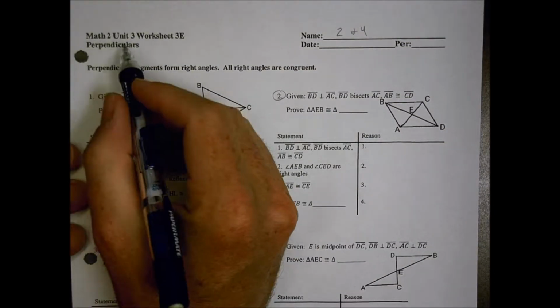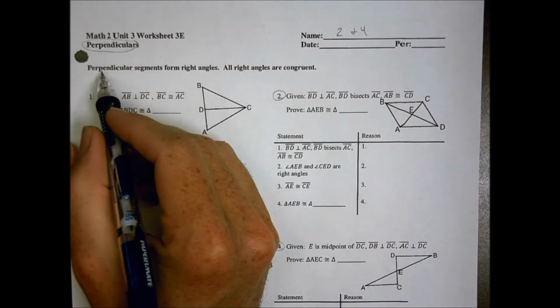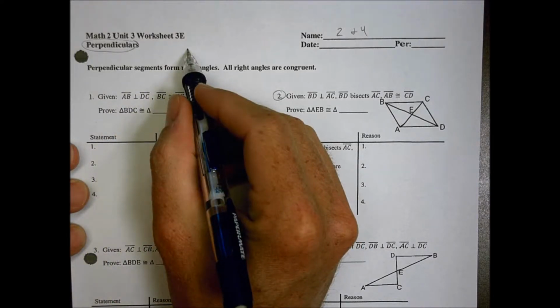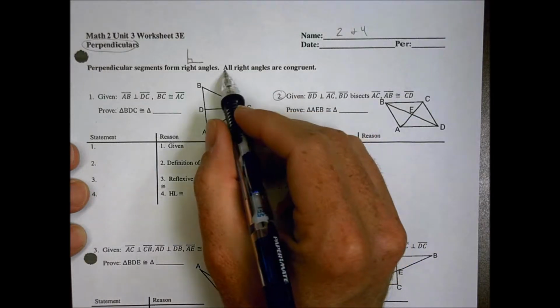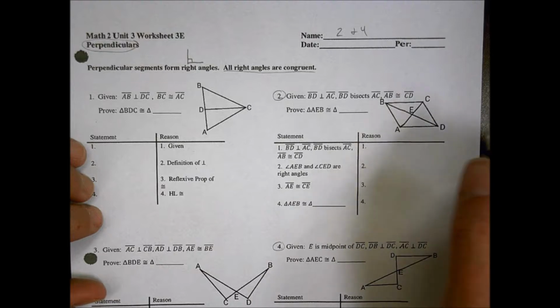Okay, we're working on Math 2 Unit 3, Worksheet 3E, talking about perpendiculars. And so it says that perpendicular segments form right angles. Right angles. And all right angles are congruent. Okay, so let's take a look at number 2.